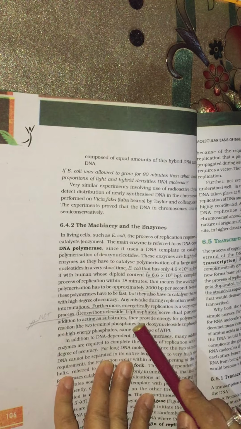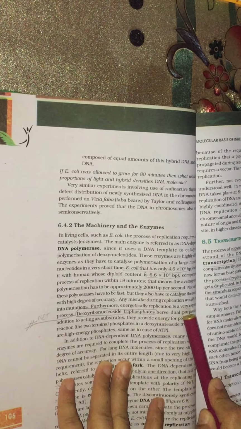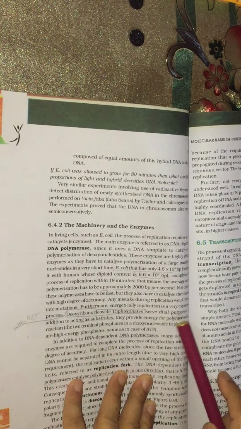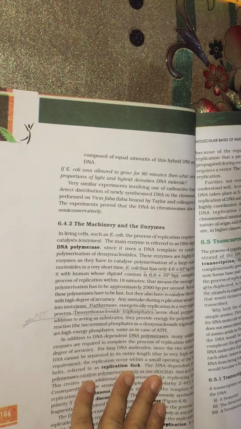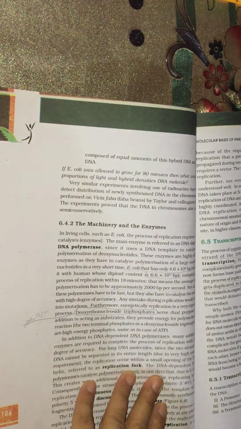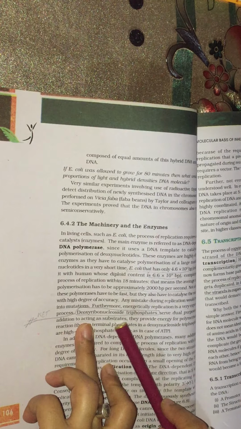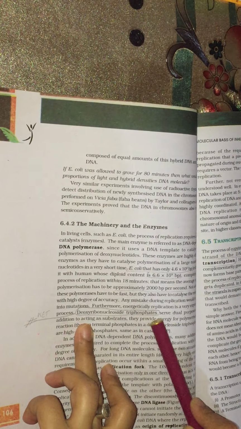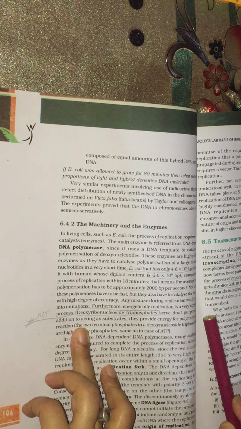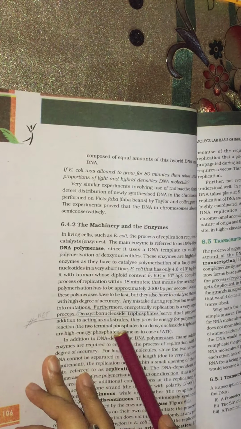Furthermore, energetically, replication is a very expensive process. Expensive means it requires lots of energy. So deoxyribonucleoside triphosphates serve a dual purpose. In addition to being a substrate, they provide energy for polymerization.